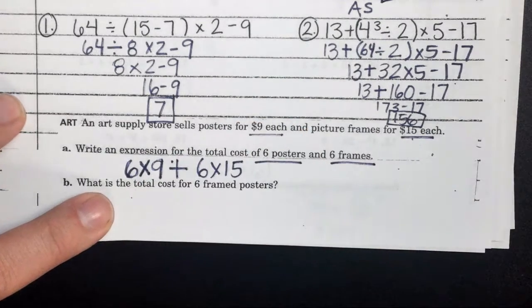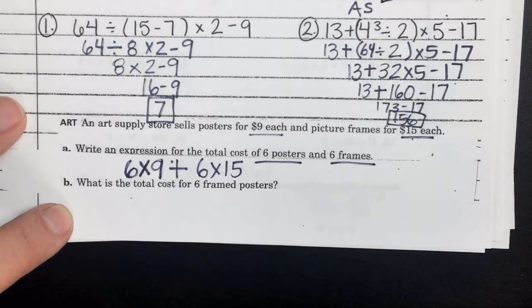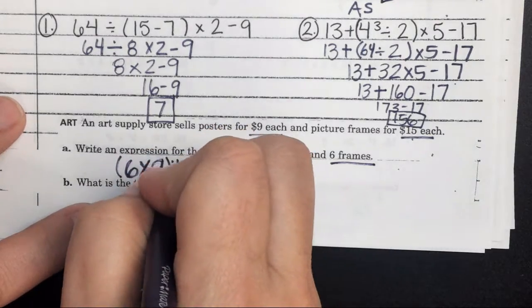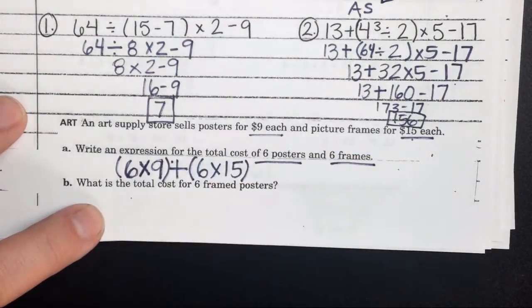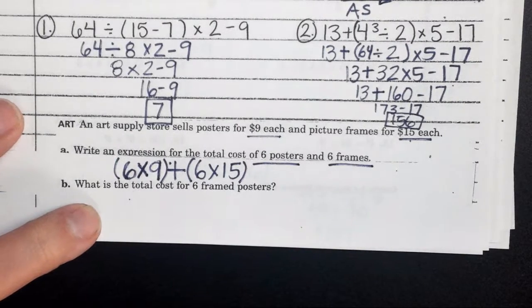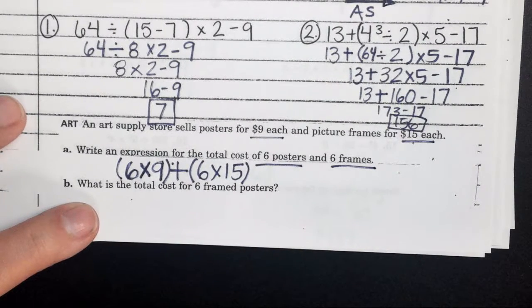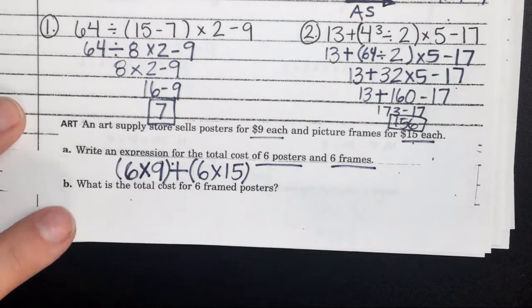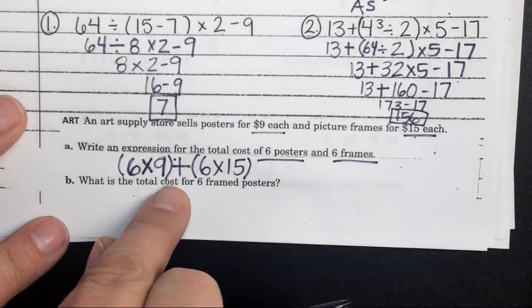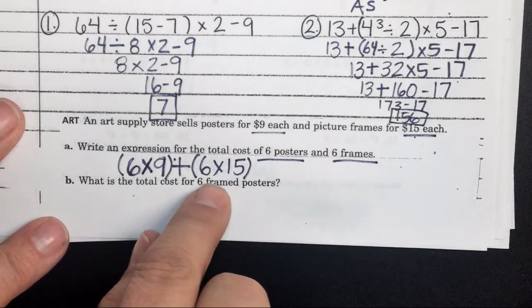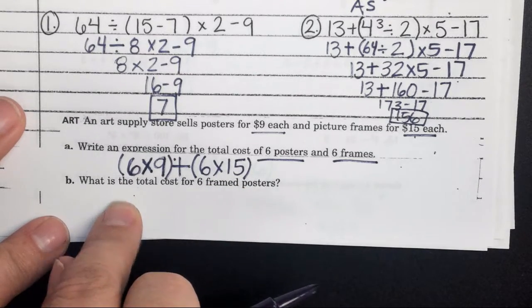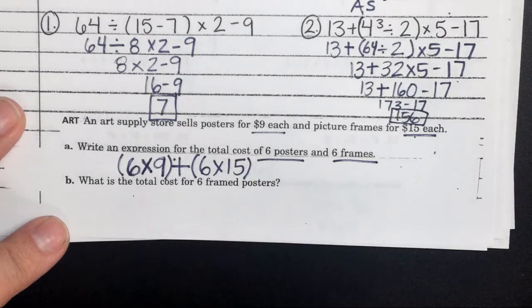Do I need parentheses around these? No, ma'am. Could I put them? Yes. If I want to put them just for organization, it'll work. But it would not change the order in which you solved it because of our order of operations. We would always multiply before we add. So it wouldn't change your answer. But if you want to put the parentheses, you can. Can you multiply either one first? Yeah, it wouldn't matter. You could put 6 times 15 first or 15 times 6.